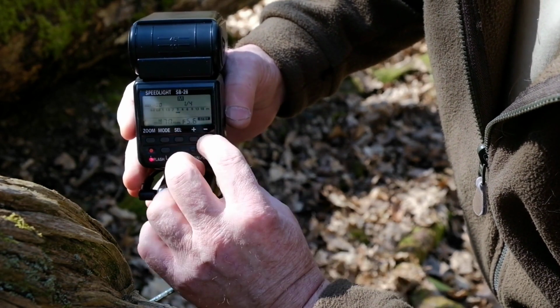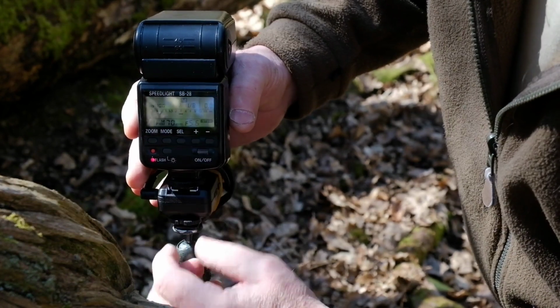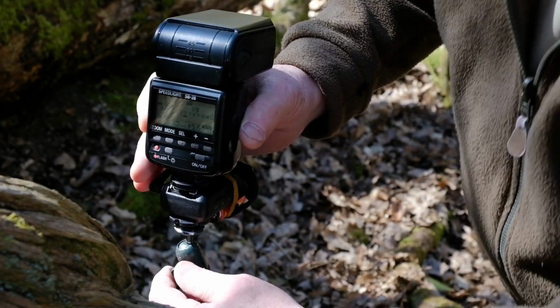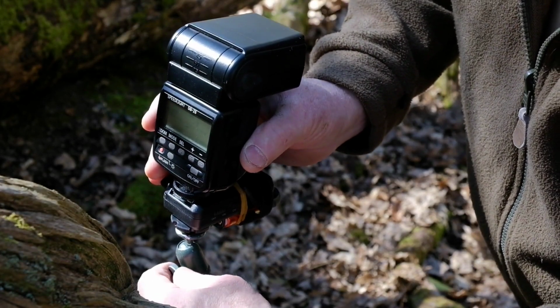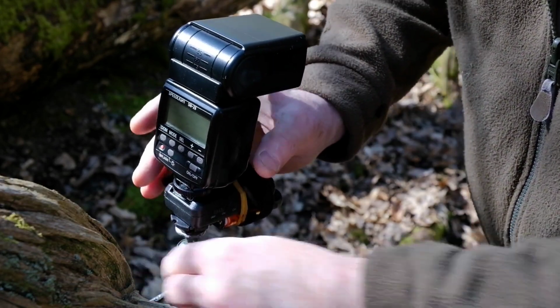If you're from about 3 meters away, 1/8, you're pretty much in the ballpark there. But I will be trying it with the light meter and taking a few test shots. Make sure I got the right exposure for the flash.